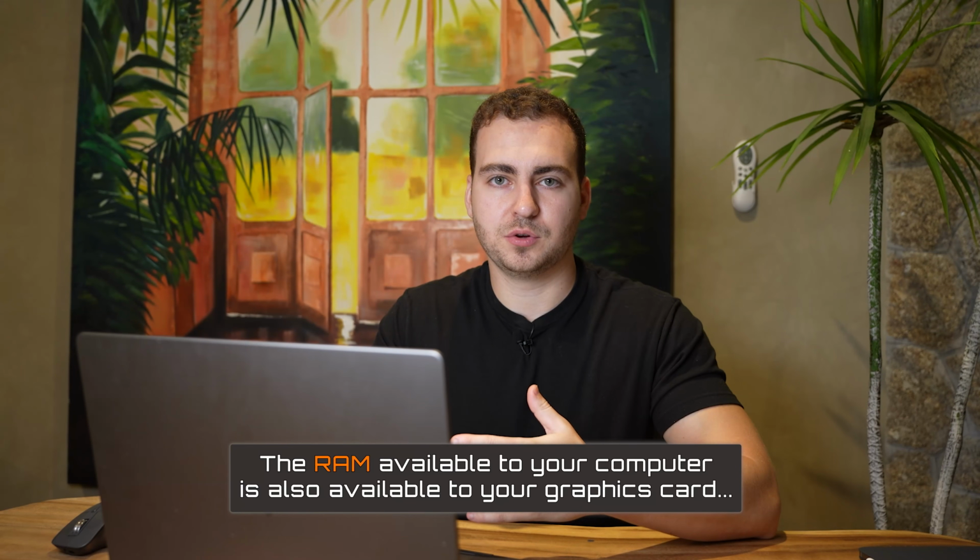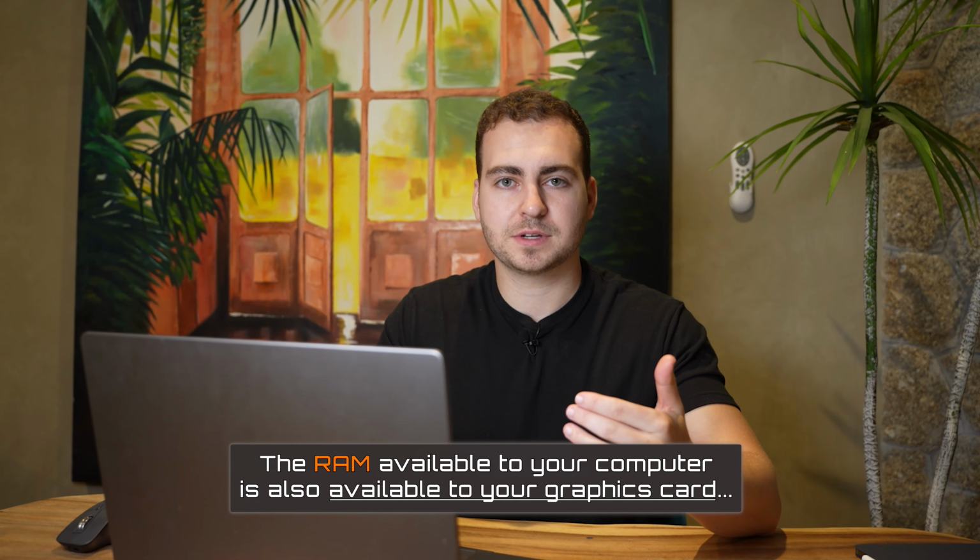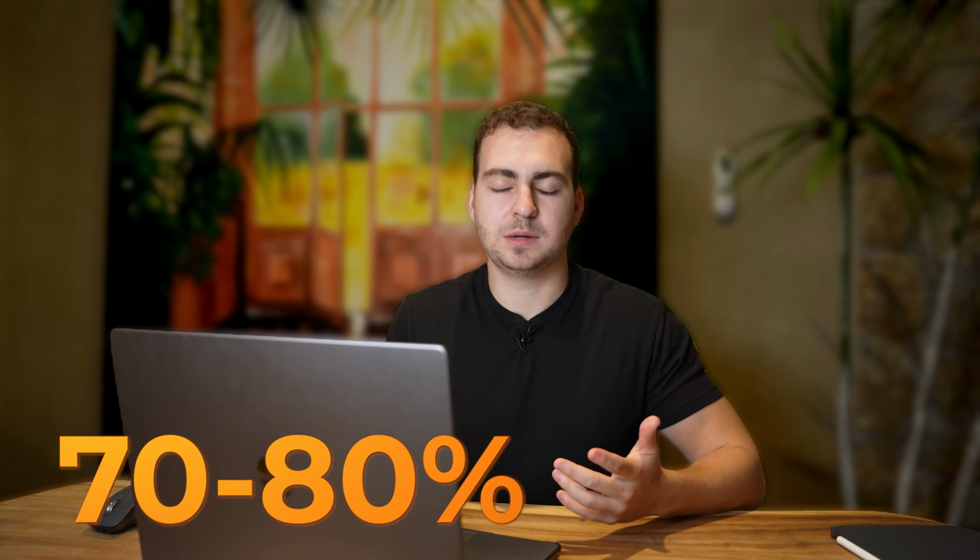So if you're running a newer Mac on any M series chip, then you should have unified memory. That means that the RAM available to your computer is also available to your graphics card, or graphics processing unit, whatever you want to call it, or whatever Apple is calling it now. So if you have 32 gigs of RAM on your machine, then you can run models that utilize maybe 70 or 80% of that RAM.